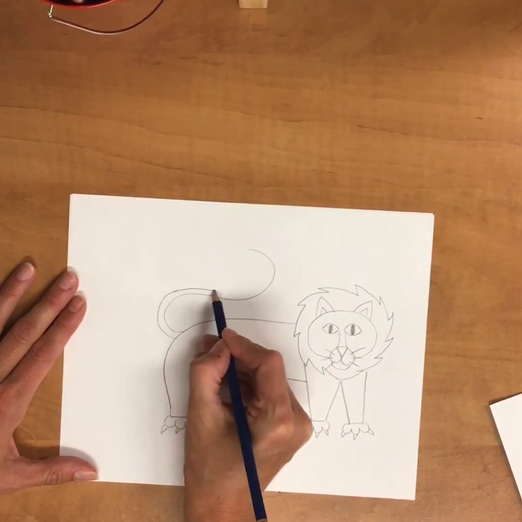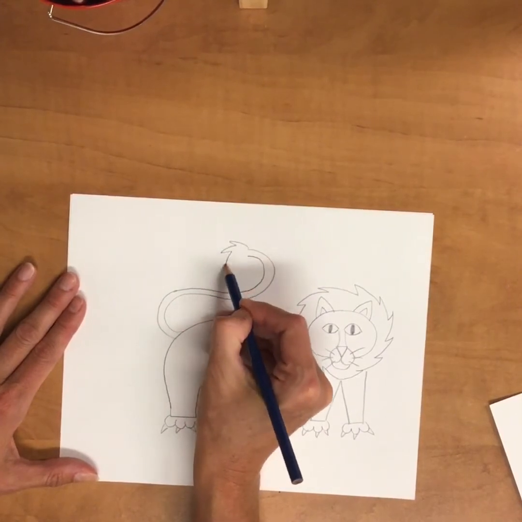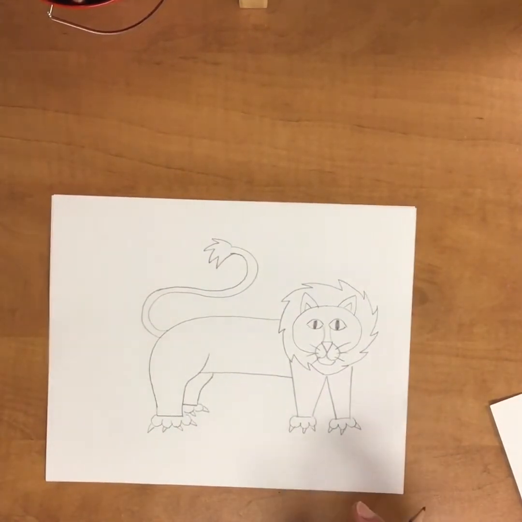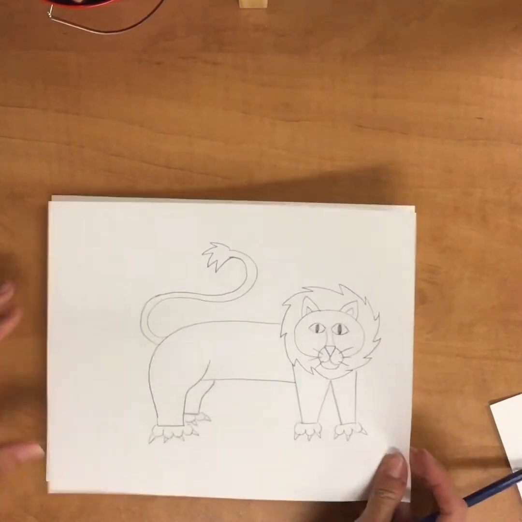And since I don't want it to look too thin, I'm going to add a copycat line right next to it and then a little poof at the end of the tail. Okay, so my lion is done now. I can add other details to it if I'd like. If I want to add a little baby lion, I can do that.